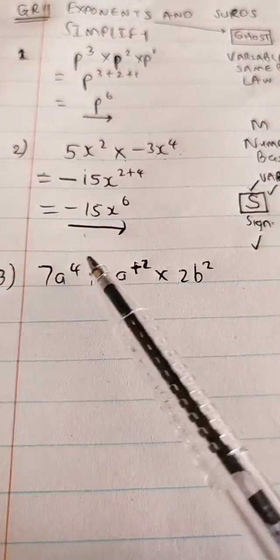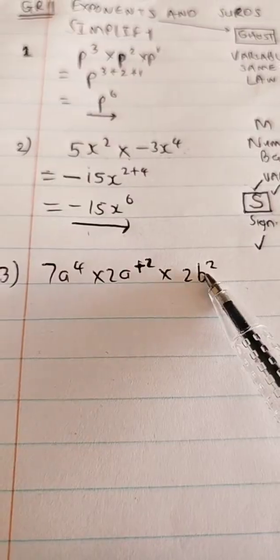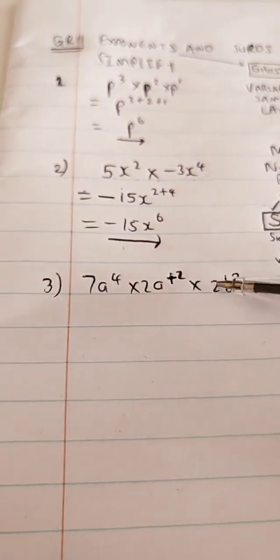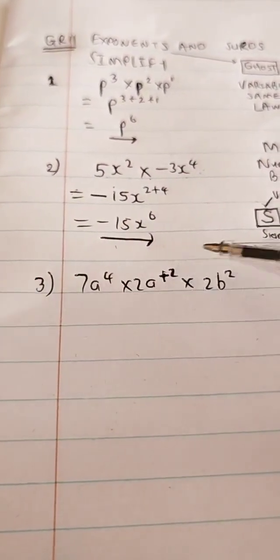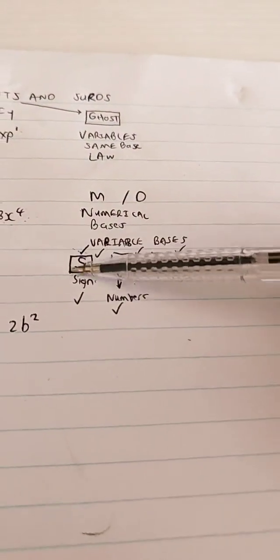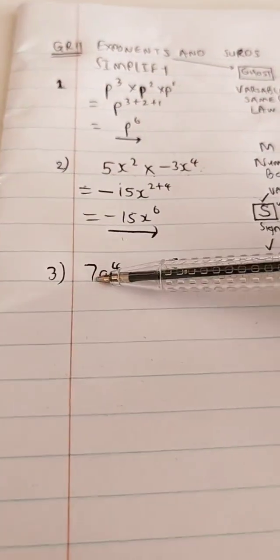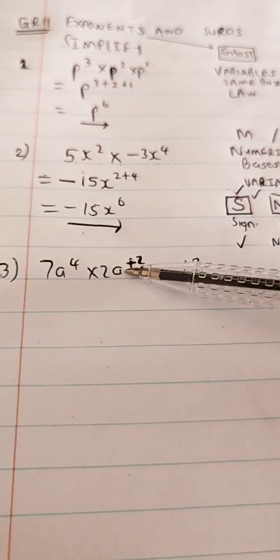The relationship between 7a, 2a to the power 2 and 2b squared is one of multiplication. So once again, we are dealing with multiplication of what? 7, 2, 2, which are all positive, positive, positive. So we have to then look at the sign and the number that are there, the numerical coefficient bases. Multiply the sign, multiply the number. Then we have letters as well. a to the power 4, a squared, b squared. These bases, a to the power 4 and a squared, are the same, whereas b squared is different.